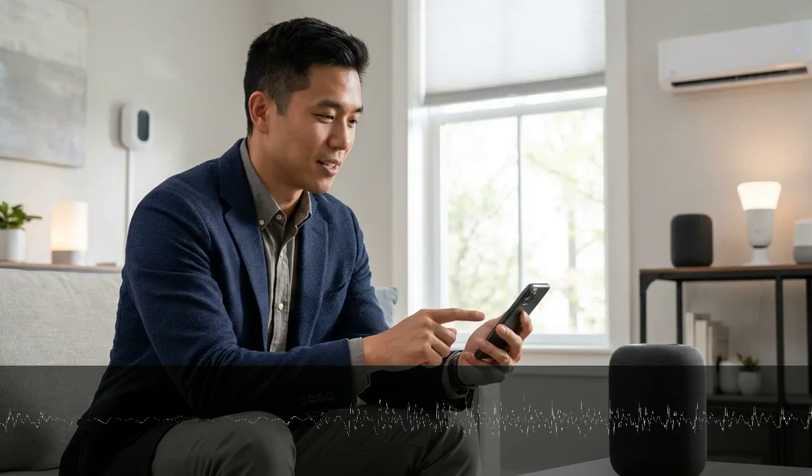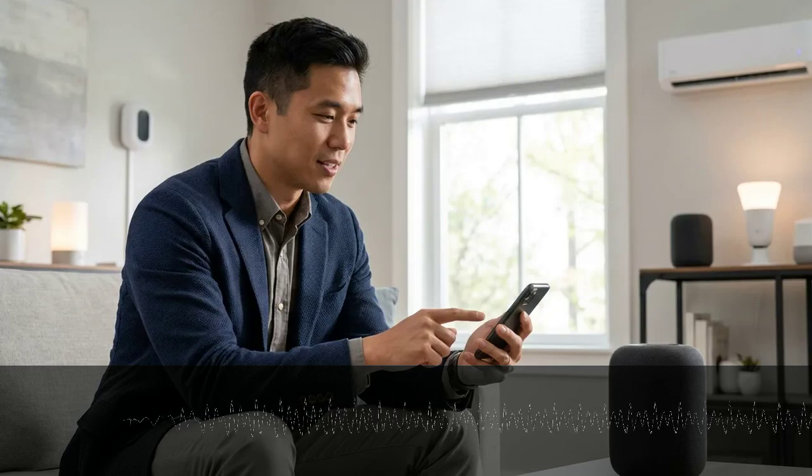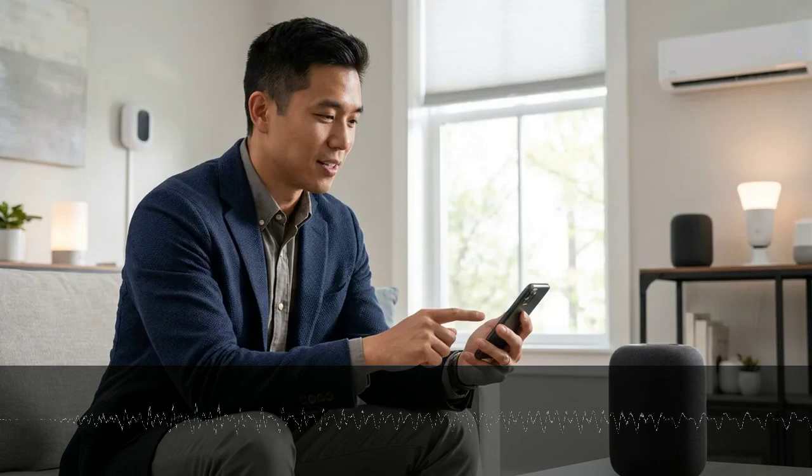Z-Wave devices timing out is usually caused by weak mesh signal or hub overload. Solution: add Z-Wave repeater devices. Smart plugs work great for this. Wi-Fi bulbs dropping commands is typically router congestion. Solution: move bulbs to a 2.4 GHz only guest network or upgrade to Zigbee.